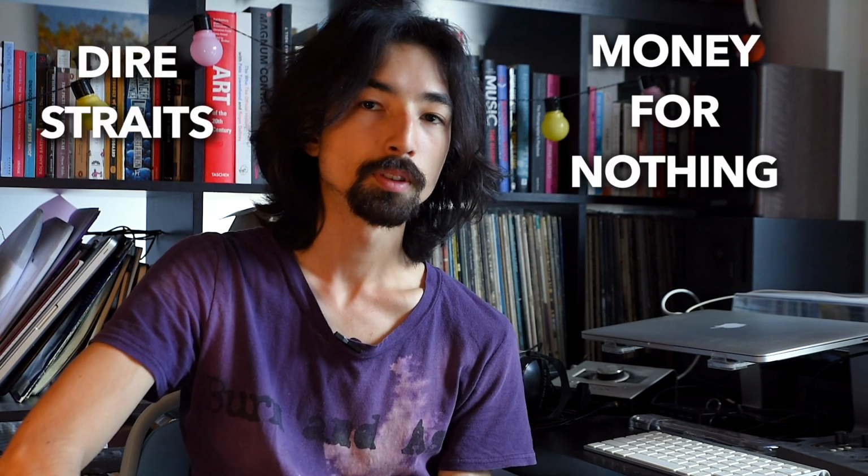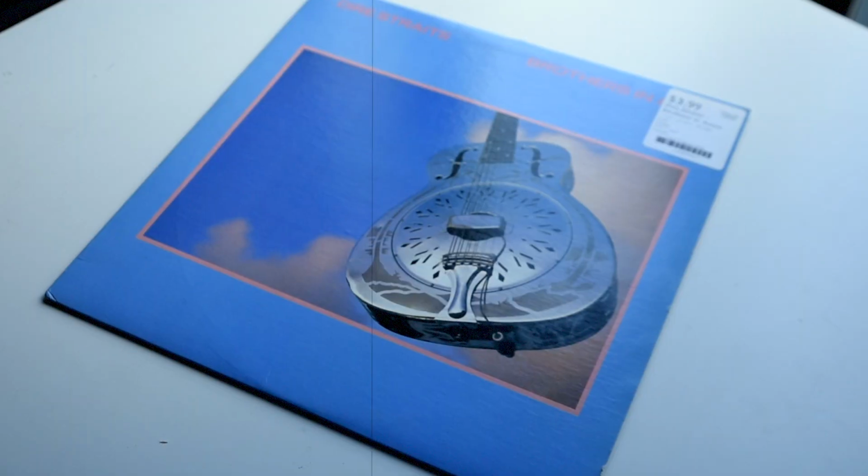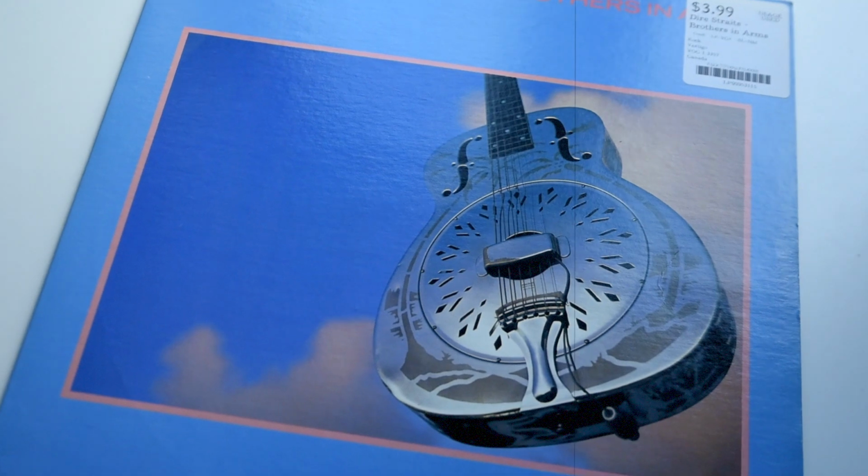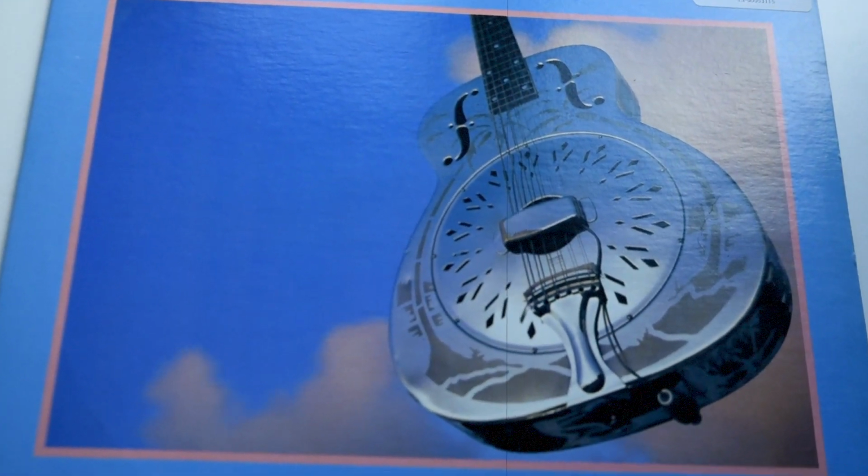So let's first start by listening to a track by Dire Straits called Money for Nothing on the album Brothers in Arms. And let's focus on the drum track that features the gated reverb effect in the drum solo in the intro. So unfortunately, I won't be able to play you this track, but I invite you to listen on your own and come back to this video.